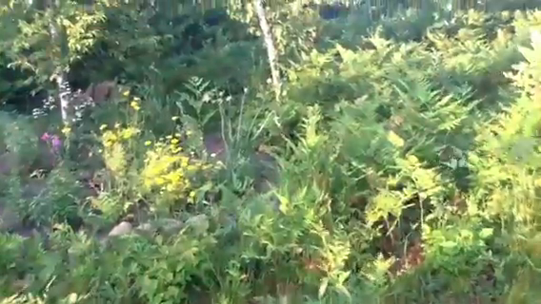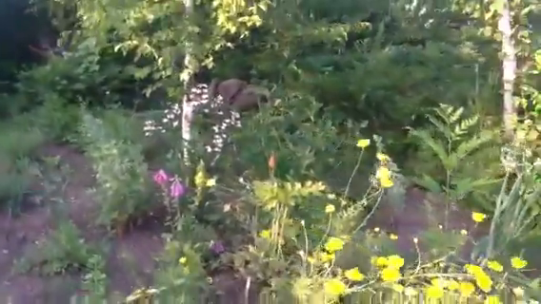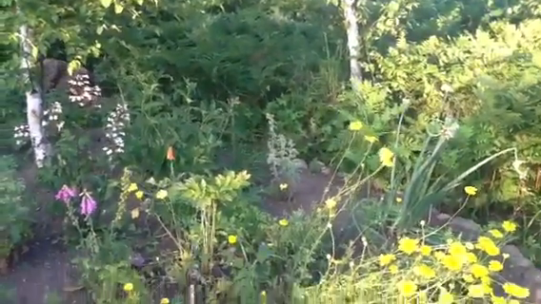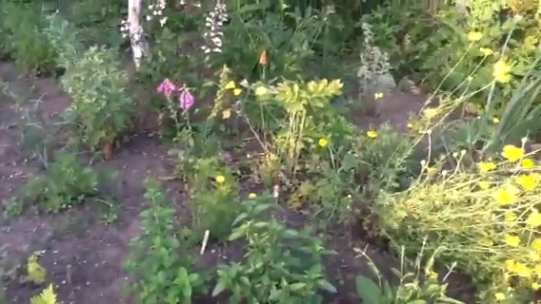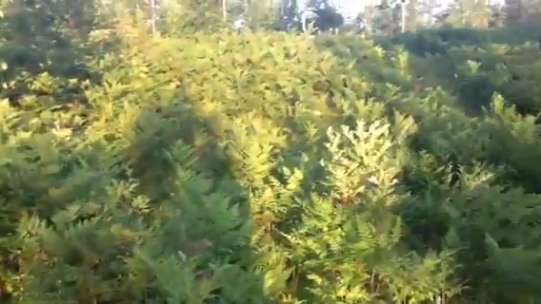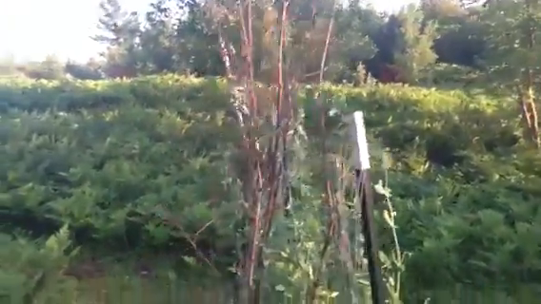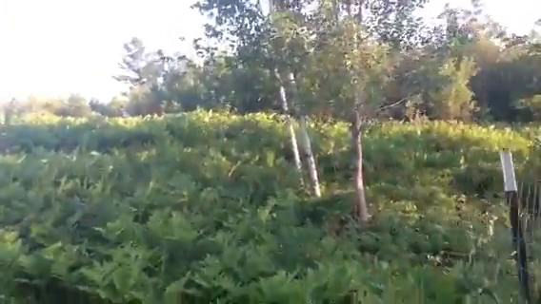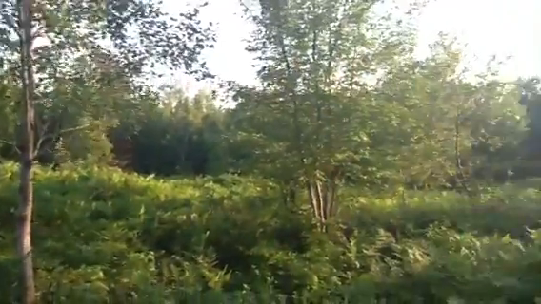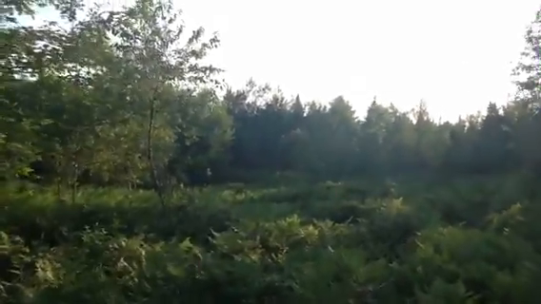Here is Julia's herb garden, part of it. This is growing really well. She planted this spring. Yeah, it is looking good. It's really buggy and mosquito-y out here. Lots of deer flies, lots of mosquitoes. So let's go up here and see what we can find.